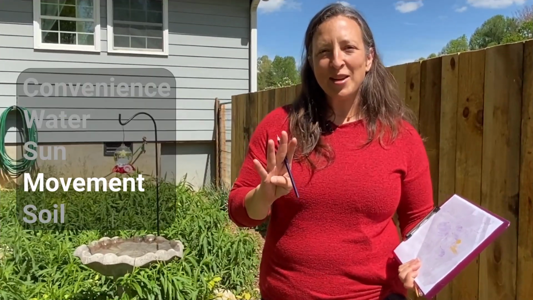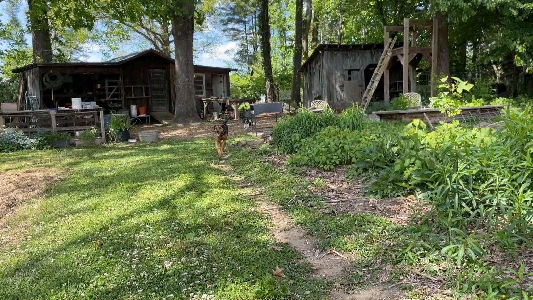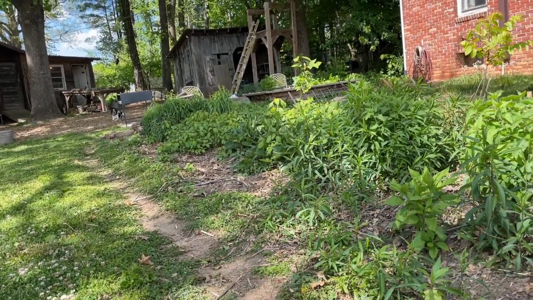Our 4th factor is going to be movement. And in our yards, in our gardens, things move through. Things like water move through. Things like wind, the sun we've talked about already. And then we also have animals moving through. Dogs on their dog path where they just always run the same path. You don't want to put your garden there. Kids probably have kid paths. Don't want to put your garden where it'll get trampled.